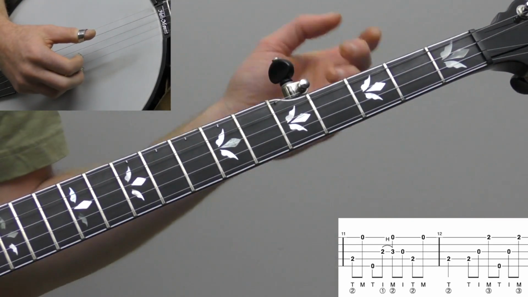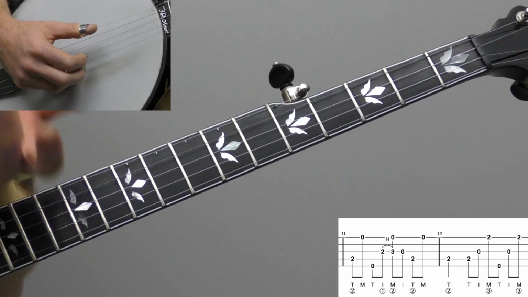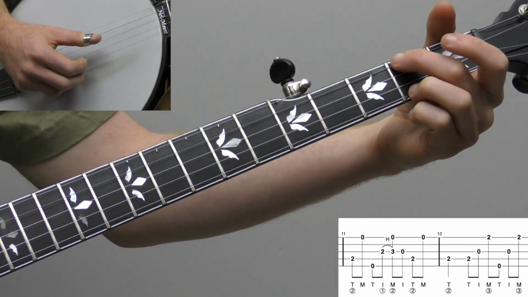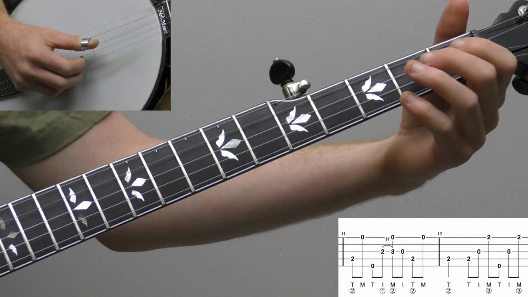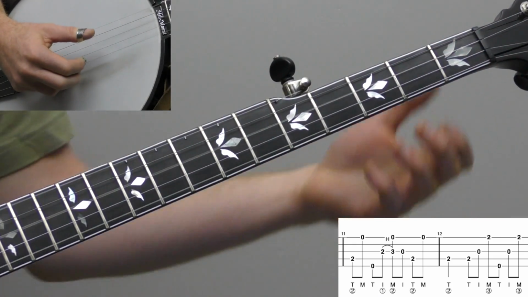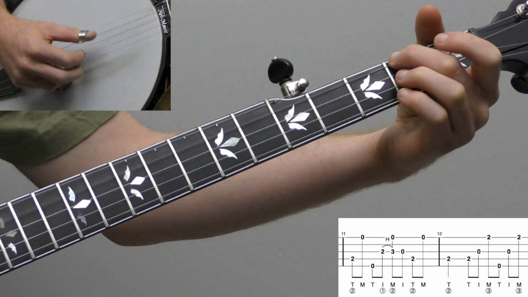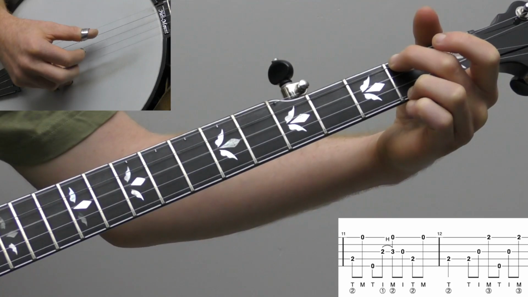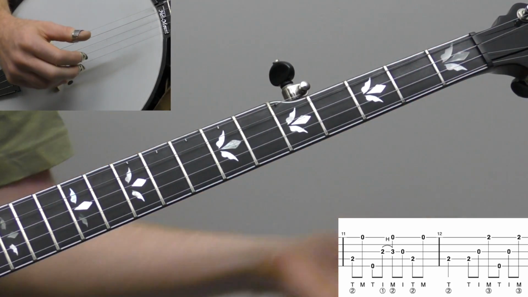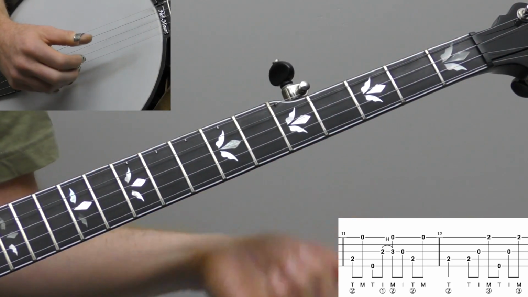If you want to make it even more minor-y, that's probably not a word. If you want to make it even more minor sounding, change the first note as well. So instead of starting on the open third string, start on the root of the minor. So you can hear it sounds even stronger minor if you start and end on the minor note.